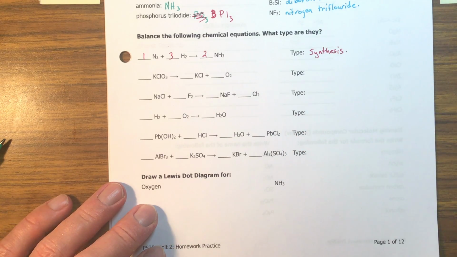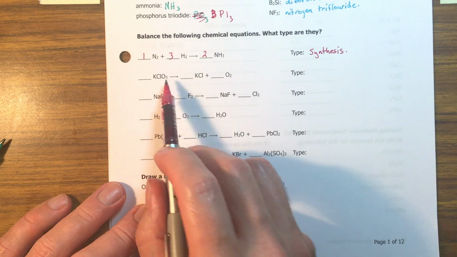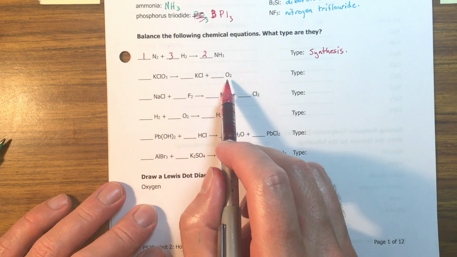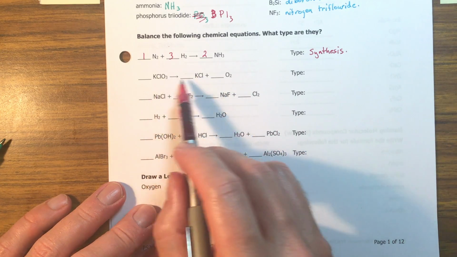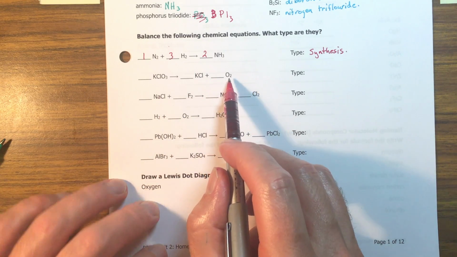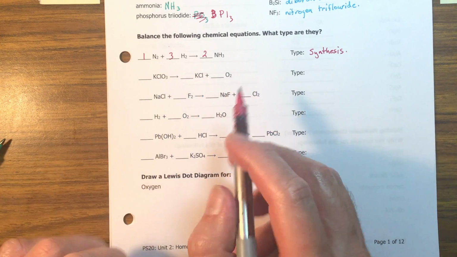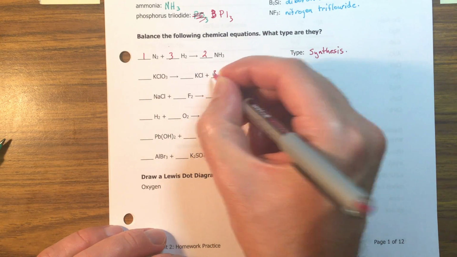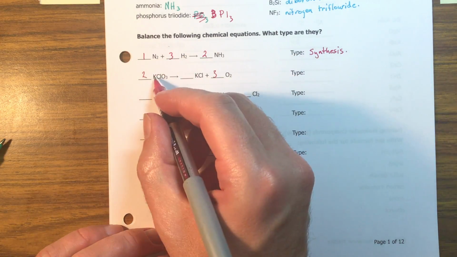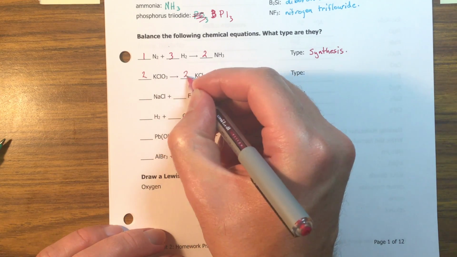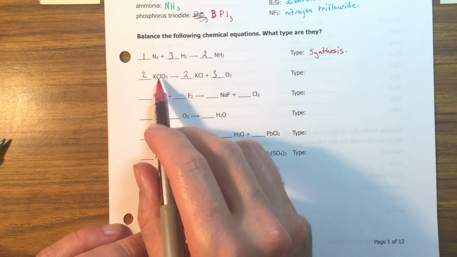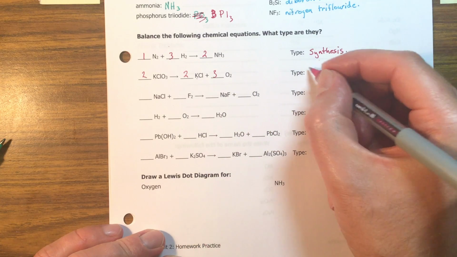Synthesis means coming together. We have KClO3 gives you KCl and O2. K's are balanced, Cl's are balanced, O's are not. We have 2 O's and 3 O's. Whenever we see 2 and 3 like that, we got to get a 6. So we do 3 and 2. Now we got 2 K's, 1 K, we need a 2 here. Balanced. One thing breaking apart is decomposition.